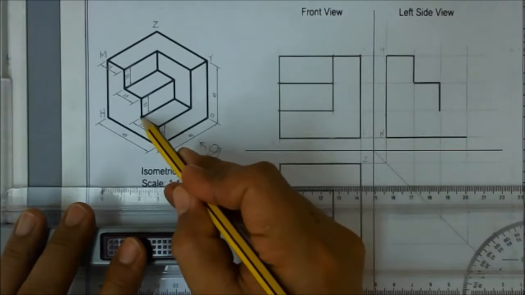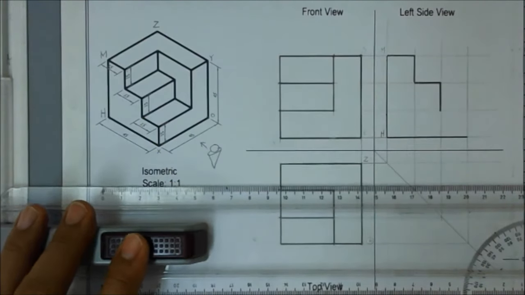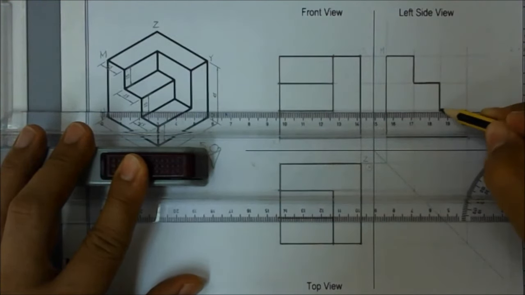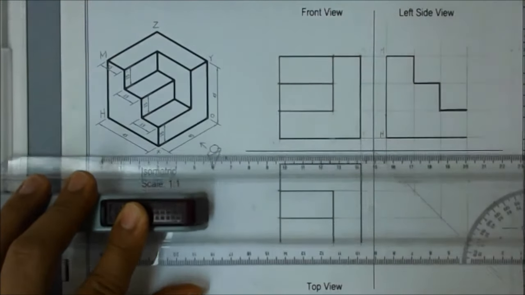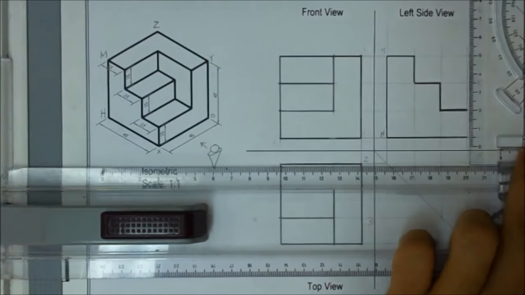And from here, going there and going down. As you can see, I'm just tracing our light lines because we already established the measurements before. So all we have to do is to make it visible lines.